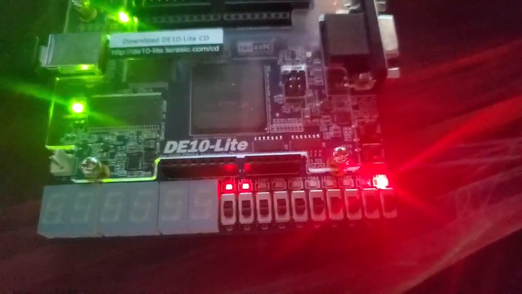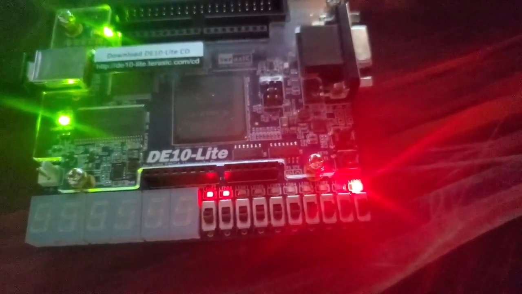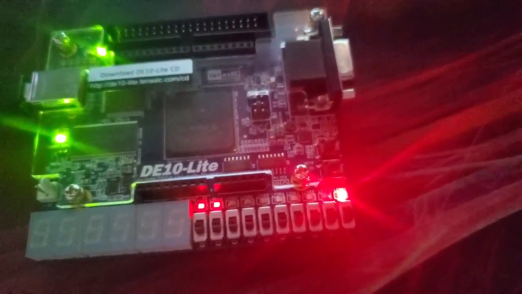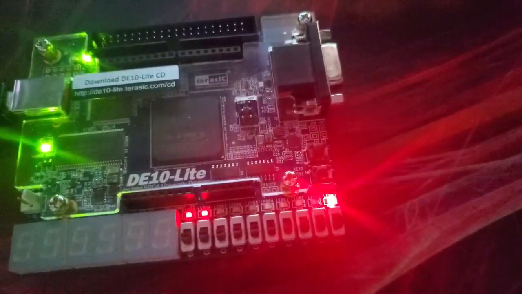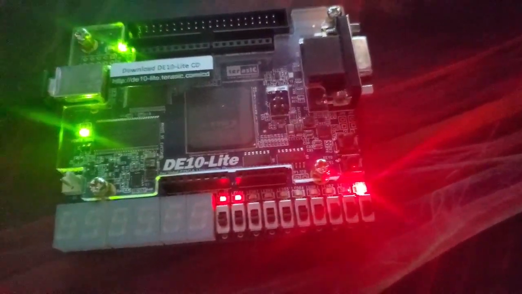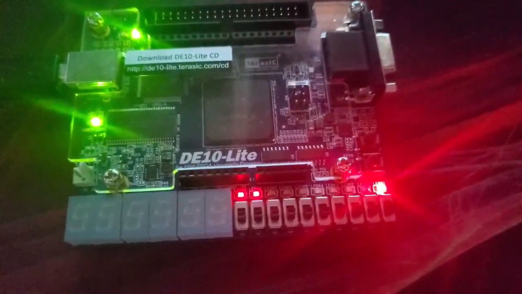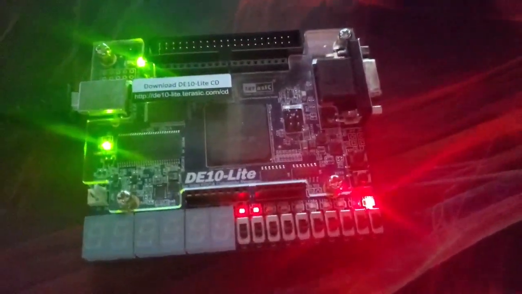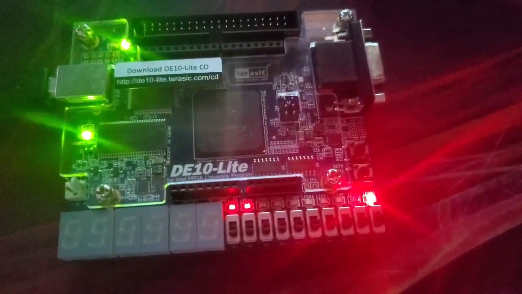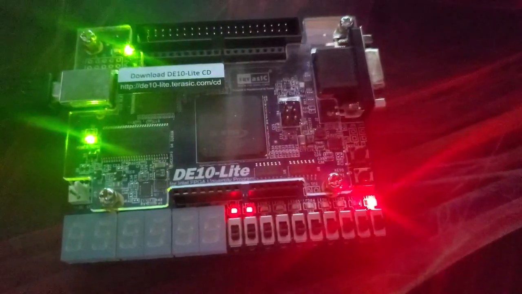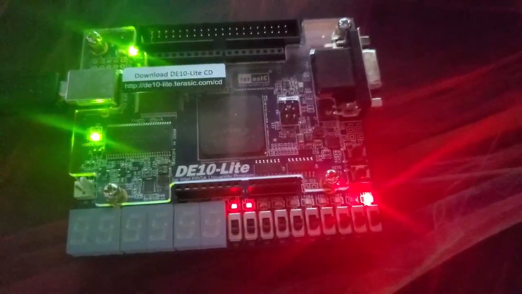We're only using three switches here: C, X, and Y, going from the least significant to the most significant bit. What is going to happen is that it's going to turn on LEDs depending on whether it's in the truth table or not.